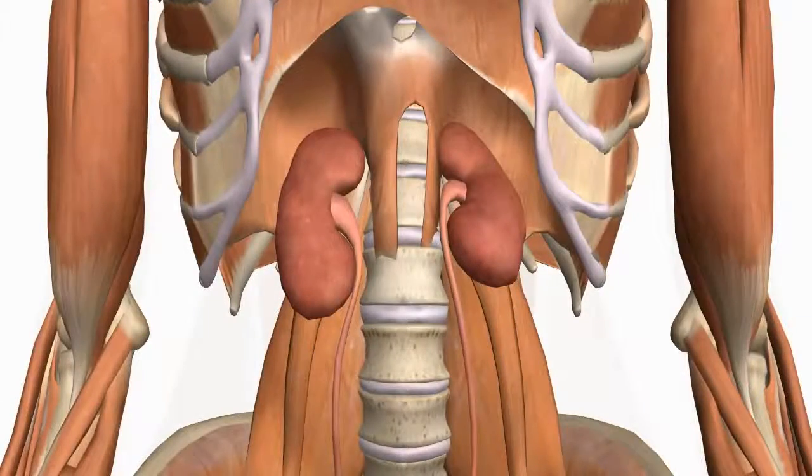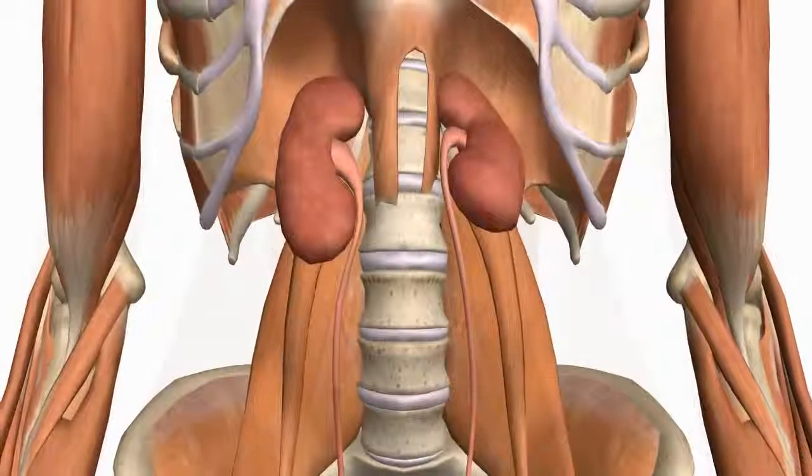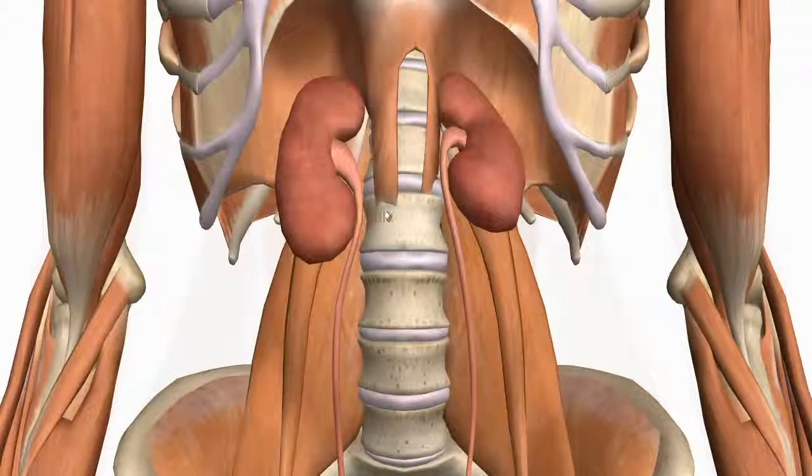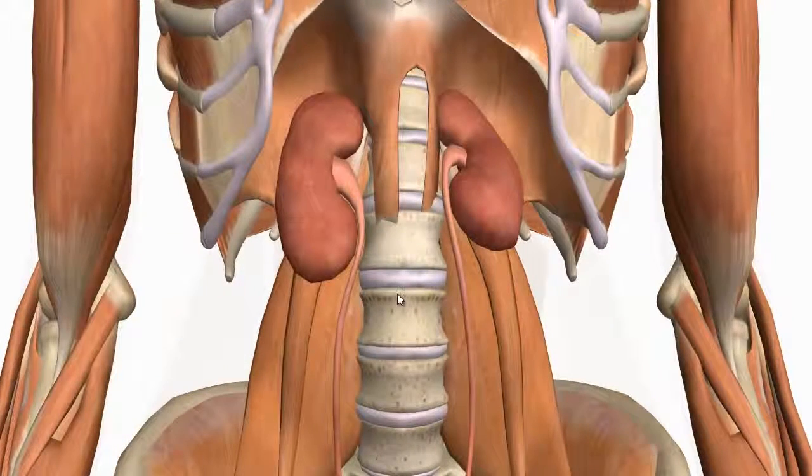So you can see here that they sit on the posterior abdominal wall, and they sit either side of the vertebra. So they sit at roughly the level of T12 down to L3. So we've got T12 up here and L3 is down here, so they're not quite shown as extending that far, but most textbooks say they extend from T12 down to L3.